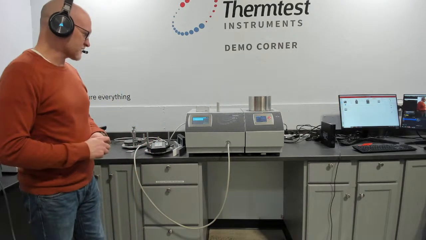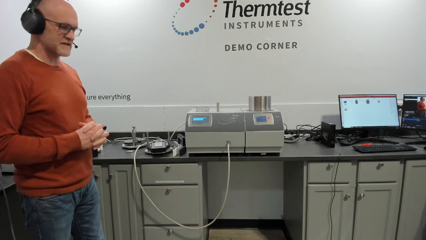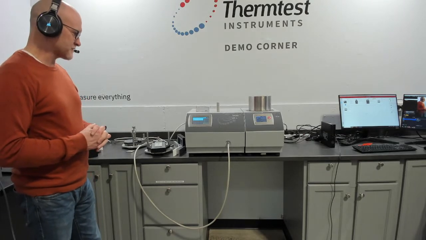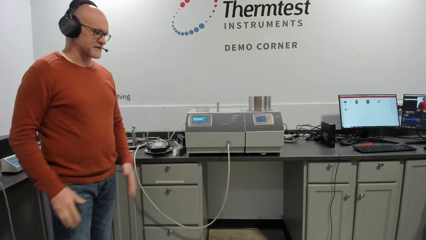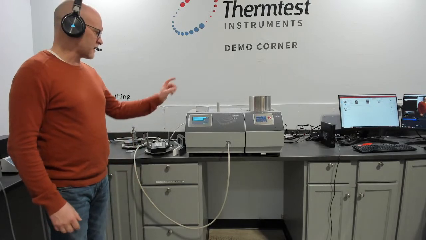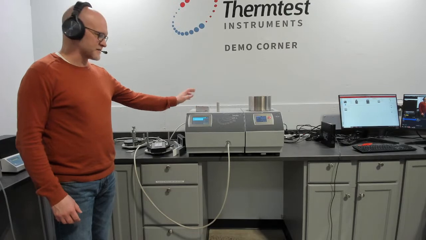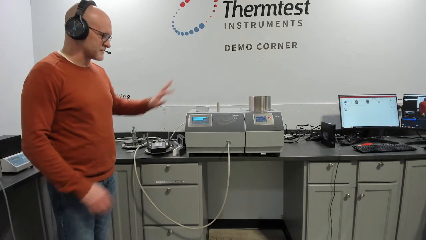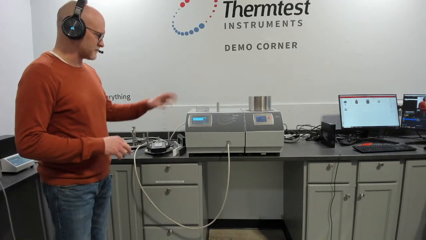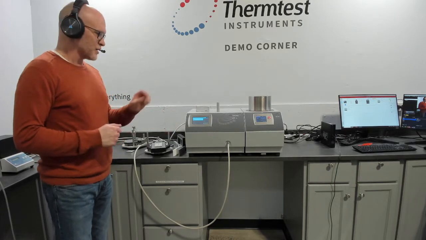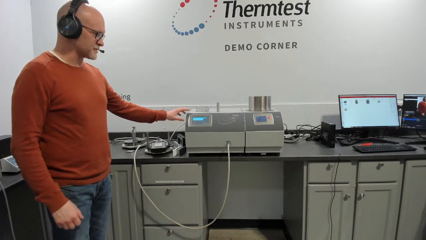Today we will be talking about measuring the specific heat and directional thermal conductivity and thermal diffusivity on batteries. We'll show you a basic setup on pouch batteries and a basic setup on cylinder batteries, and just discuss some of the flexibility on different sizes you can do. We'll be doing that on the MP-1 Transient Plane Source method.